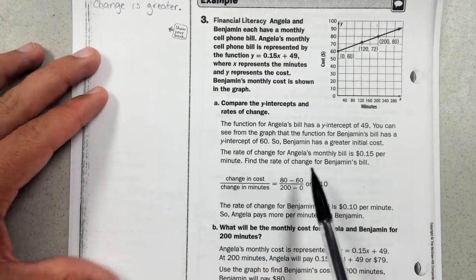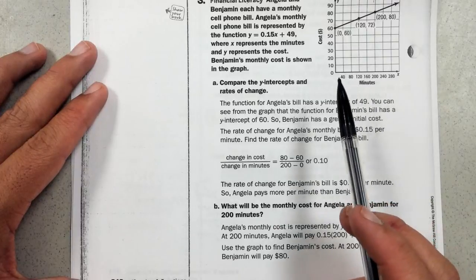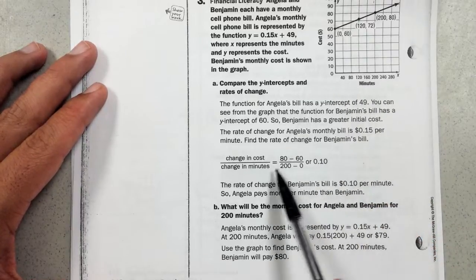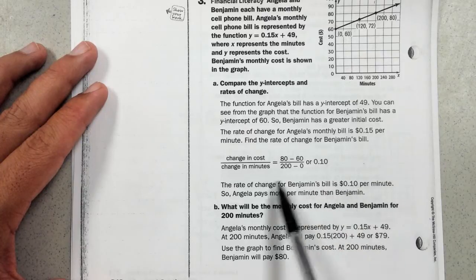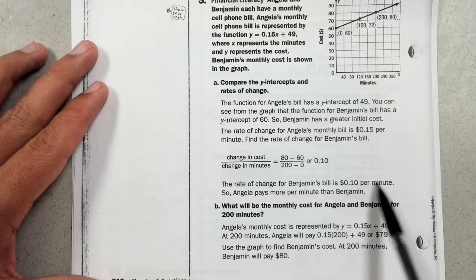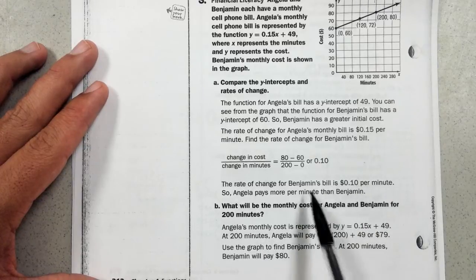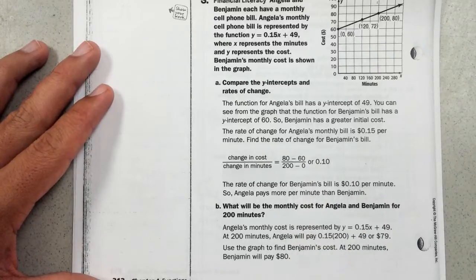You've got to find Benjamin's rate of change. It's just finding the slope again using 2 points. Okay, so they find the slope, and it's 10 cents, 0.10. So that means the rate of change of Benjamin's bill is 0.10, 10 cents per minute. So Angela pays more per minute, but Ben pays more for the initial fee.